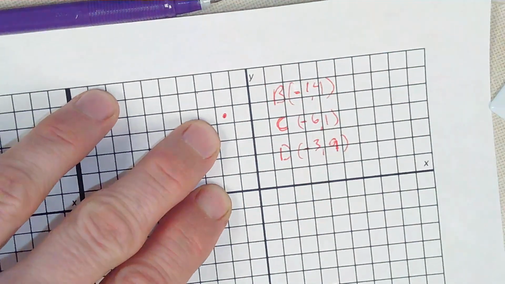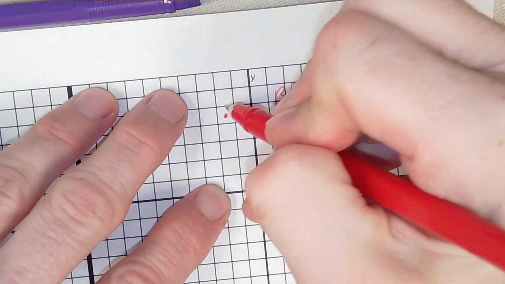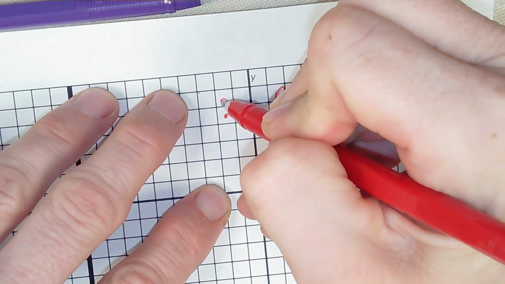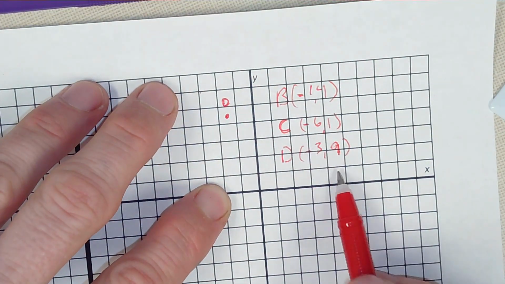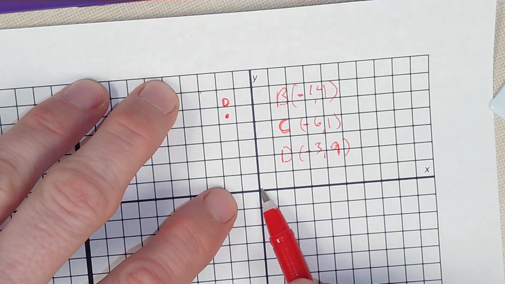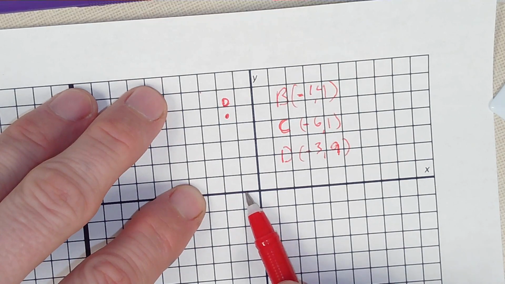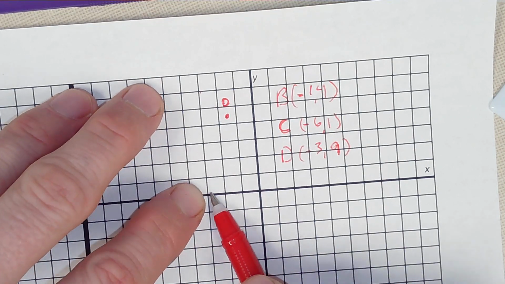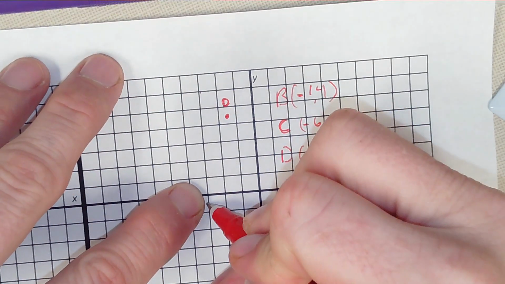It's going to be right there. That's my point D, at -3 and 9. Then for C, -6 and 1 is going to be right there. That's point C.